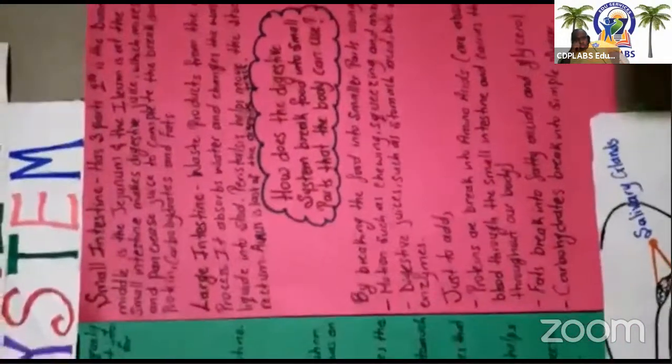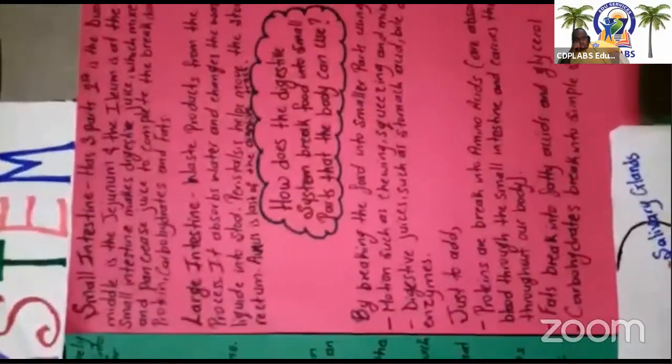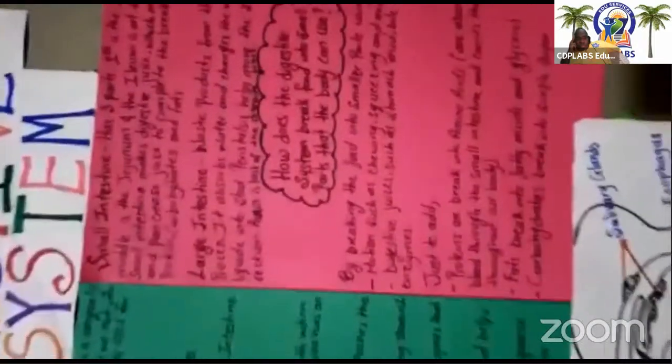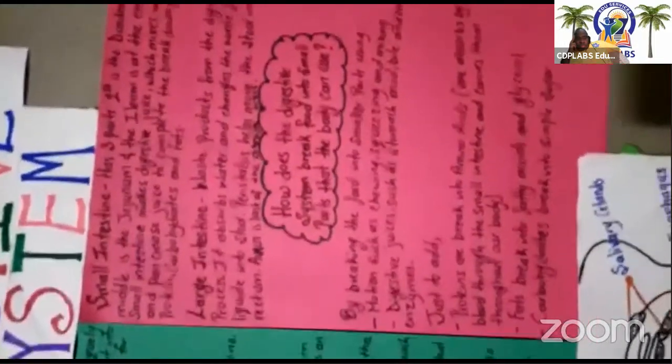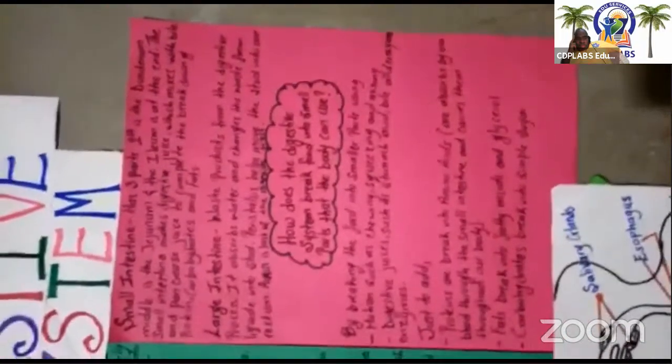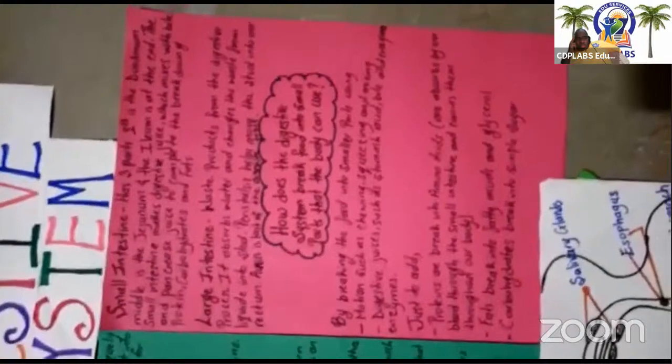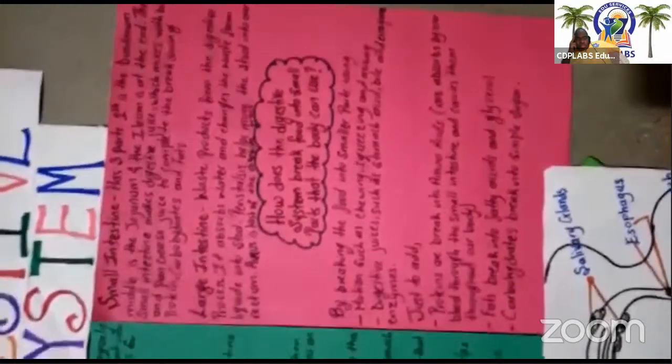Now let's head over to the large intestine. Wow, that is a lot of work. The large intestine collects all the waste from all the digestive process that is going on in our body. It absorbs water and changes the waste from liquid into solid. Changes the liquid into stool.